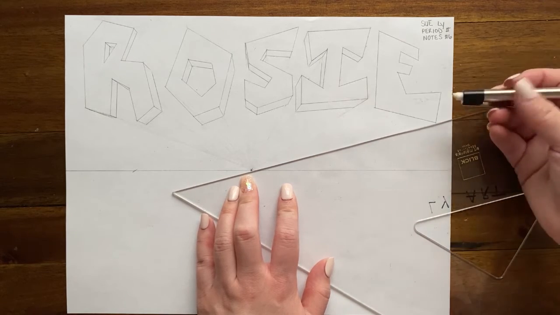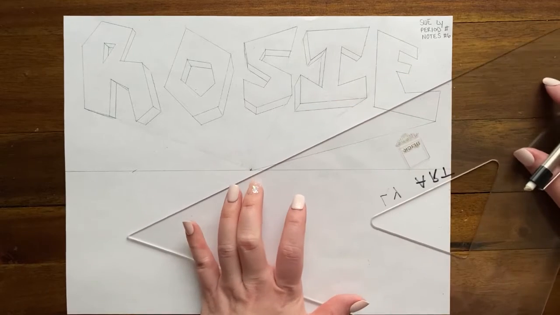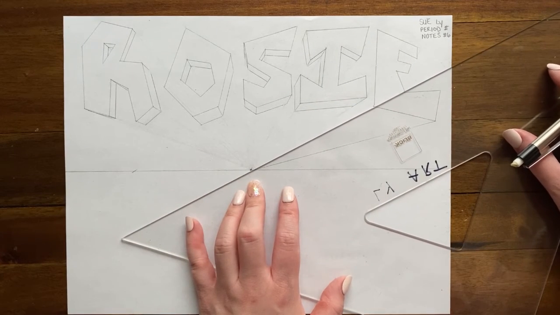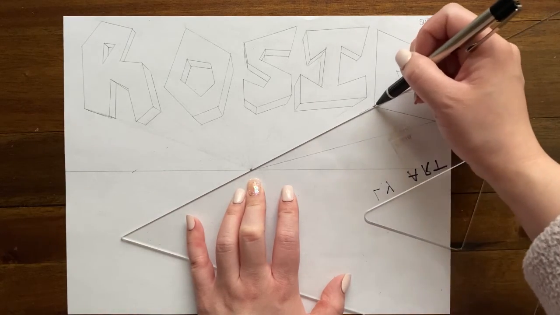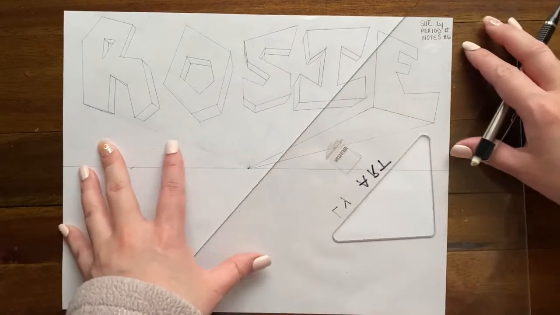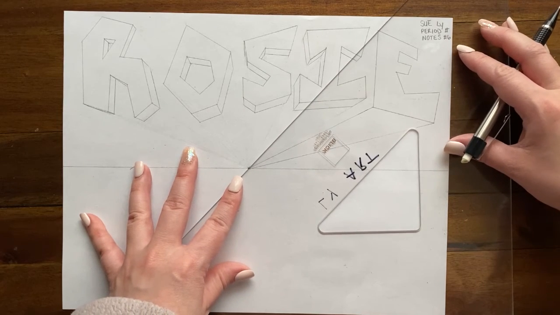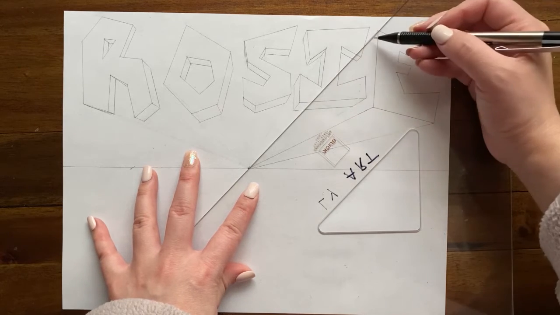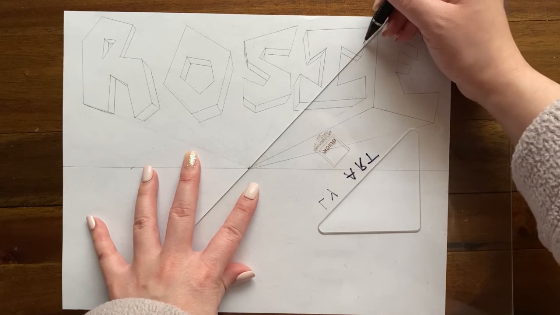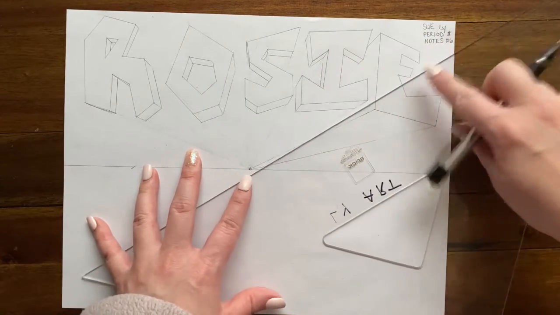So I'm gonna take this point here to the vanishing point, this point here to the vanishing point, this point here to the vanishing point. And because I know that it's going to be about this much in depth, I'm going to stop where that letter I hits.